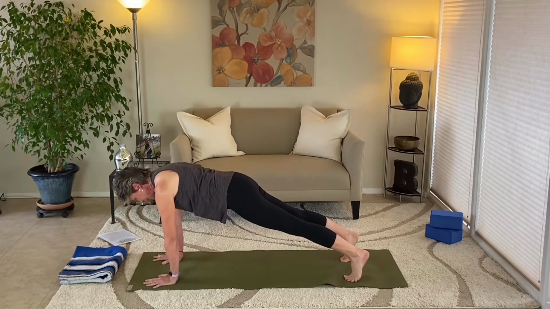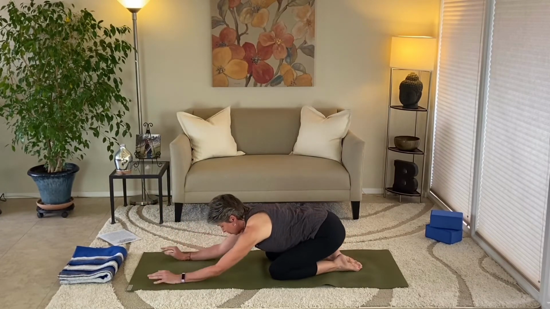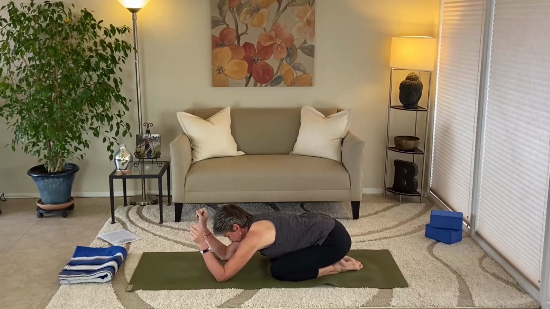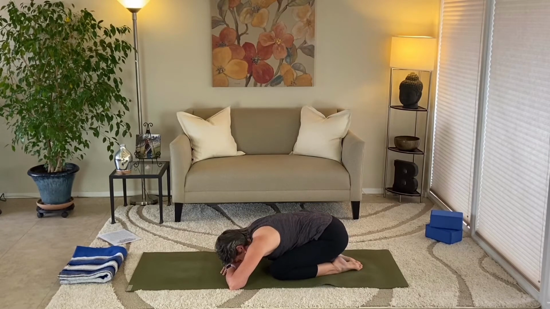Bring the heels to center, drop down to knees, shift back into child's pose. Do a few wrist circles or wiggle the fingers. And then once you're in that child's pose, wobble the hips and shoulders a little side to side.